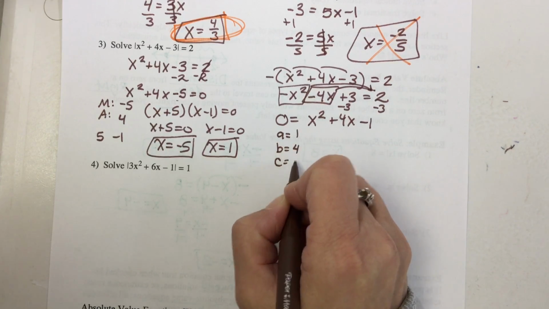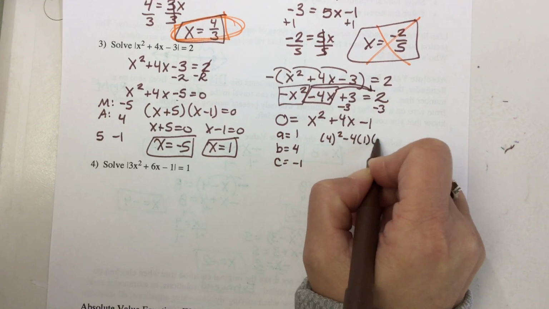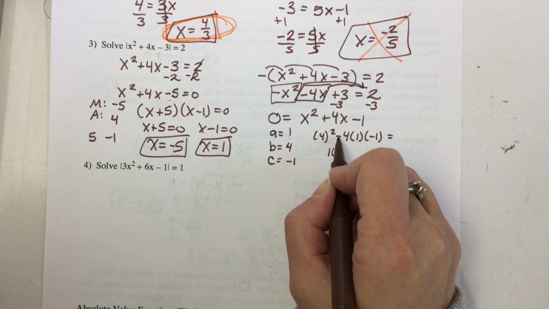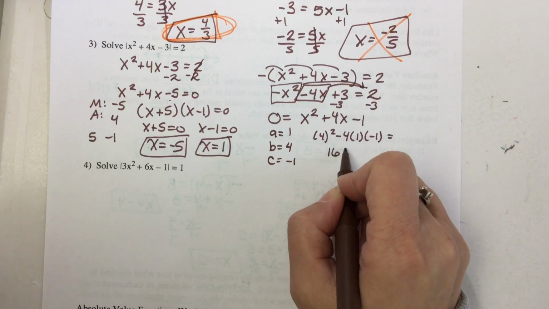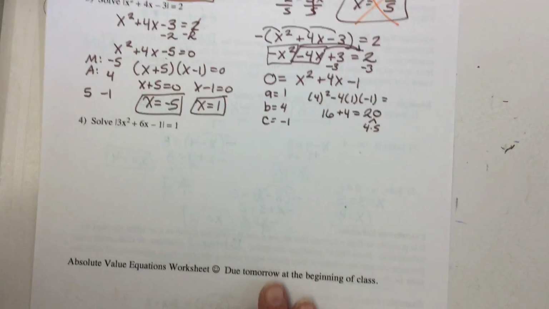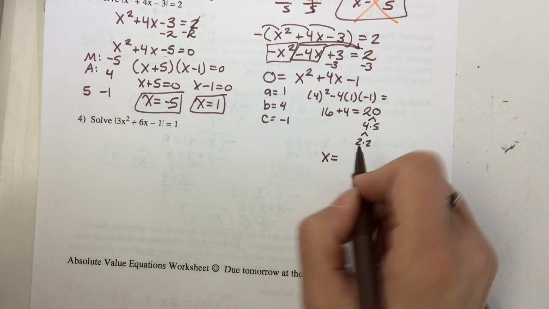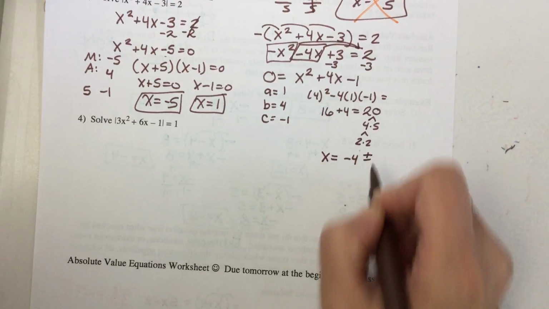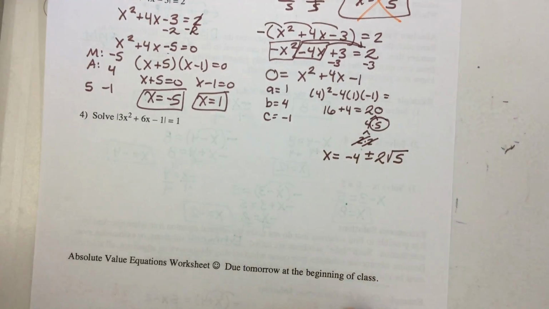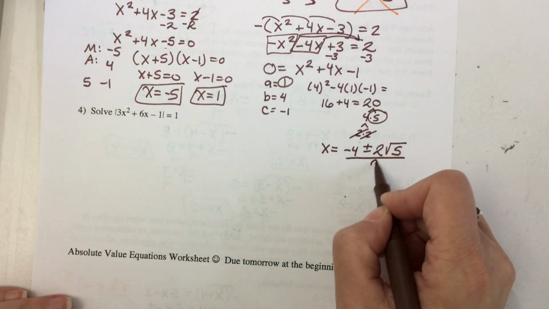A is 1, B is 4, C is negative 1. If I go b squared minus 4 times a times c, well, 4 squared is 16. Negative 4 times 1 is negative 4 times a negative 1 makes it positive 4, so that's a 20. 20 can be broken down 4 times 5. 4 is 2 times 2. So when I do the quadratic, x equals negative b, so it's negative 4, plus or minus. I can cross off 2, so 2 can come outside. I cannot cross off a 5, so it's stuck on the inside. All over 2 times a. 2 times 1 is 2.